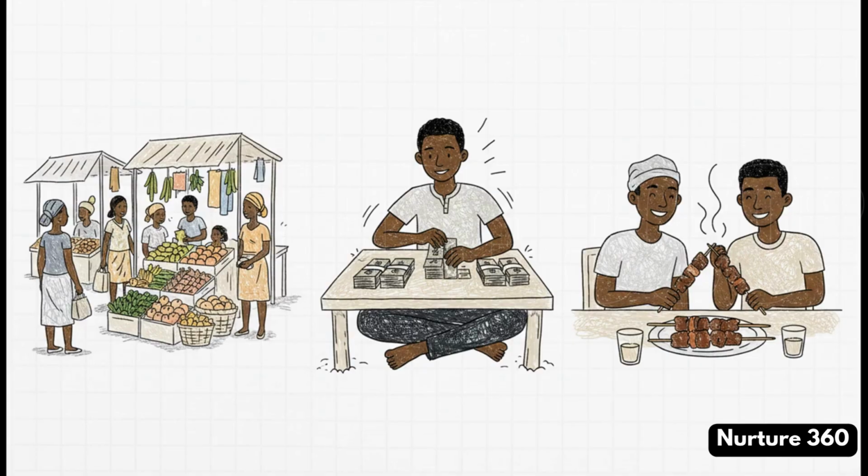And I'm not kidding, they are everywhere. Just think about it for a second. Whether you're in a busy market in Aba, helping count the day's sales up in Kano, or, my personal favorite, trying to figure out how to fairly share that last piece of amazing suya with your friends in Lagos, guess what? You're using fractions. It's just the language we use for sharing and splitting things up.